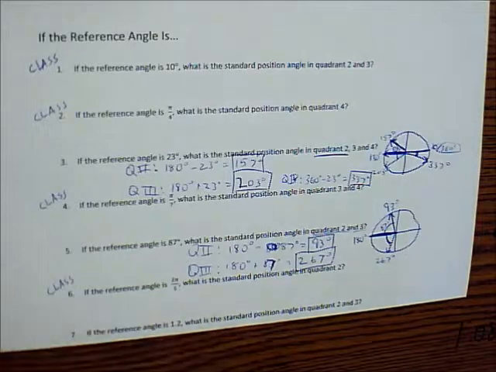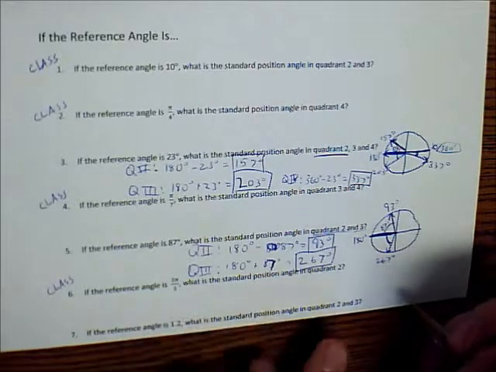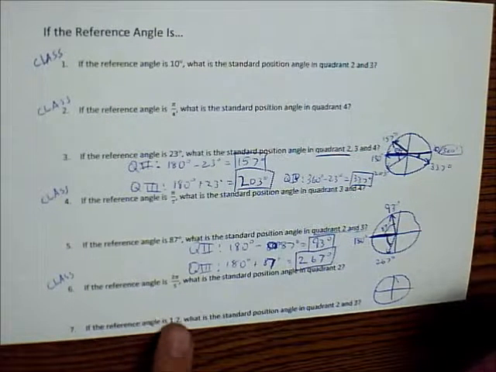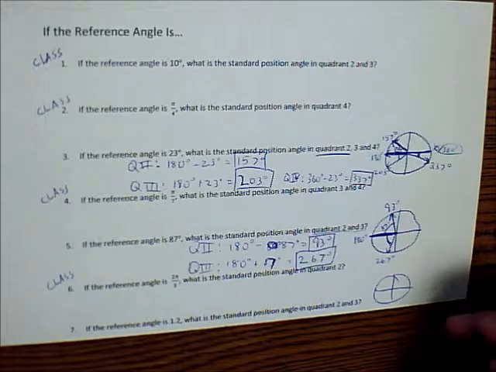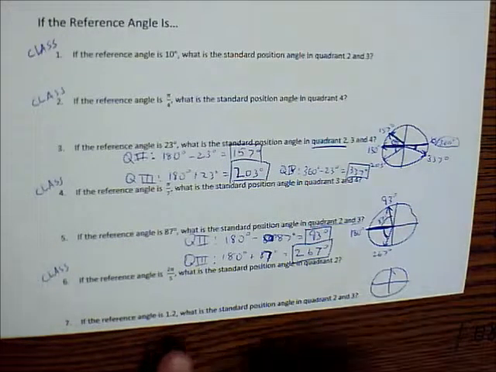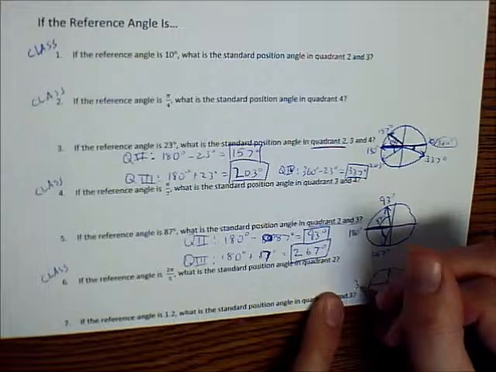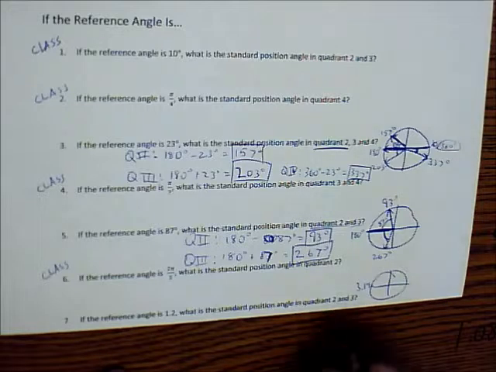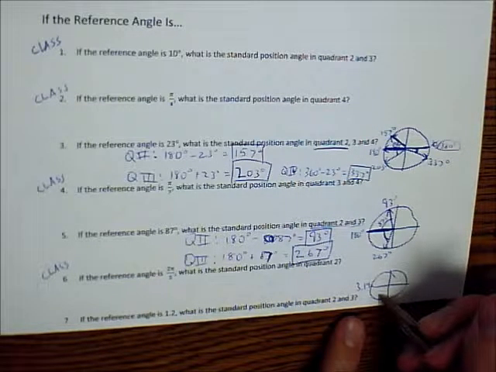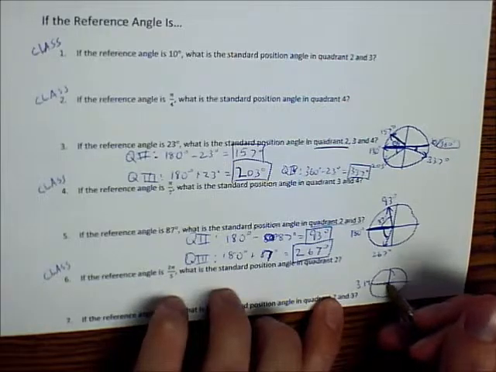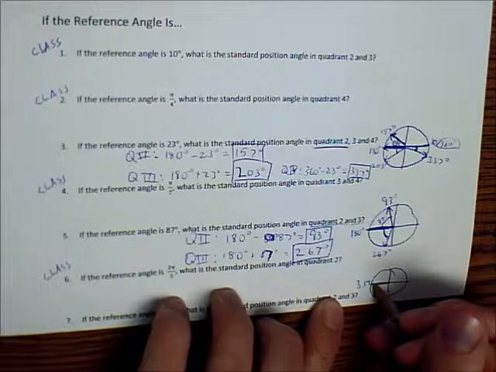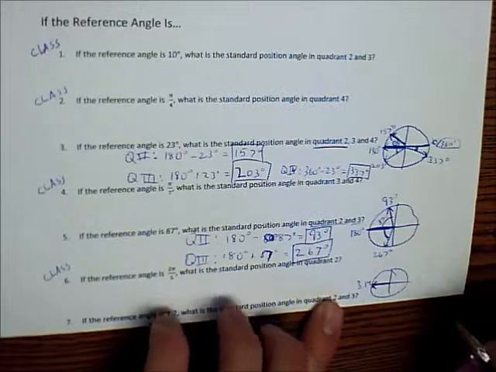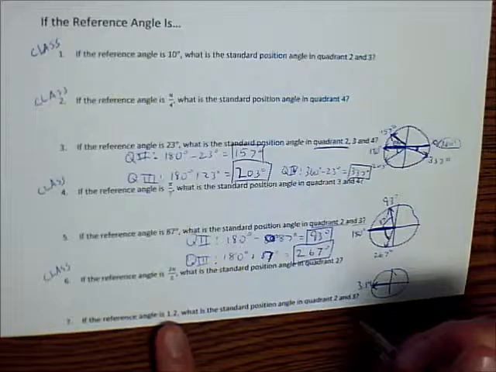Okay, we did number 6 in class, so I'm going to do number 7. Now this one is in decimal radians. So I'm going to use numbers like 3.14, which is a decimal in radians, as my signposts. So I'm in quadrant 2 and 3. Both of these are on the left side. That means I'm going to be using the left-hand side of the x-axis as my basis for this. And so I'm going to use that angle I just wrote in, 3.14. So my reference angle is 1.2.